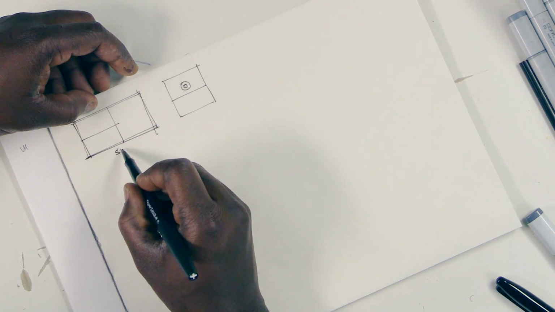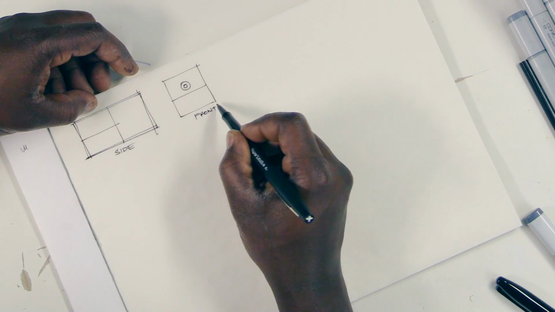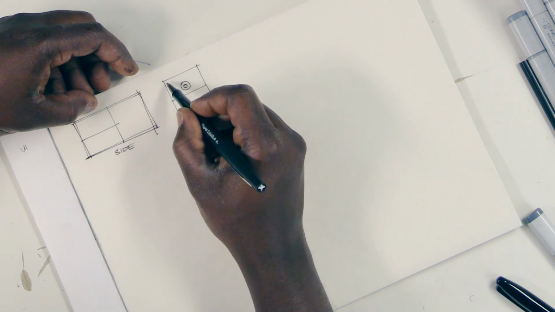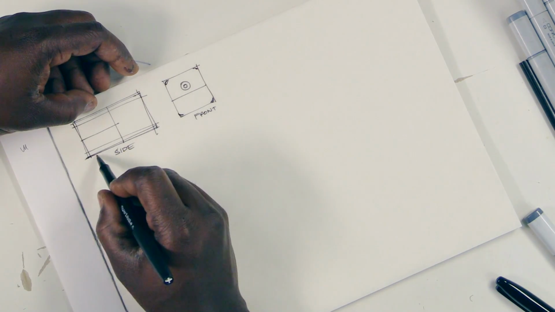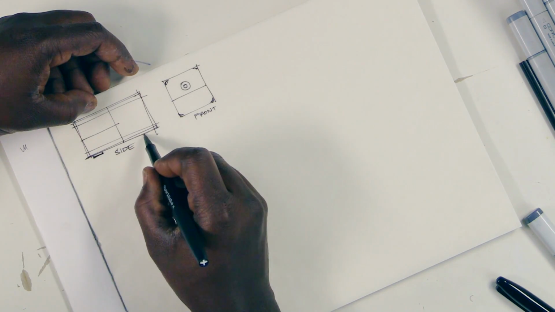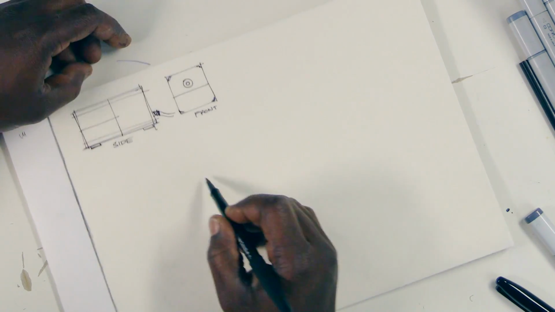Okay, so here's a side view. Here's a front view. Okay, let's round those corners just a little bit. Maybe throw some feet on. And there's our cord. Okay, so side view.